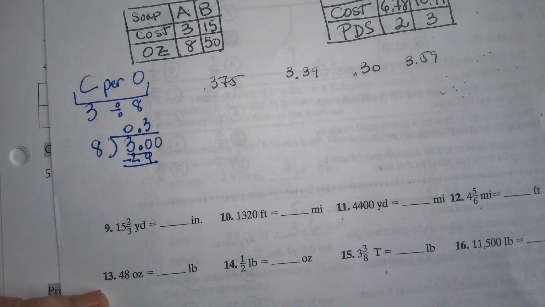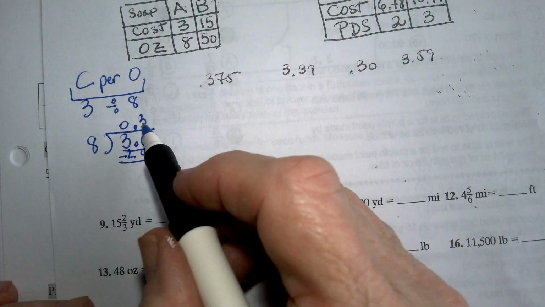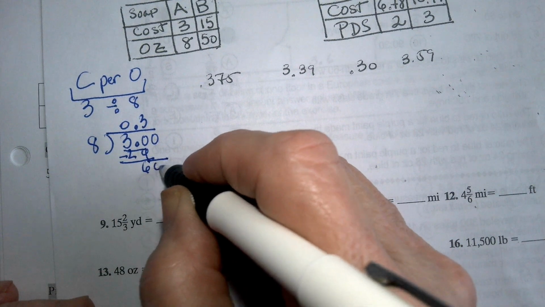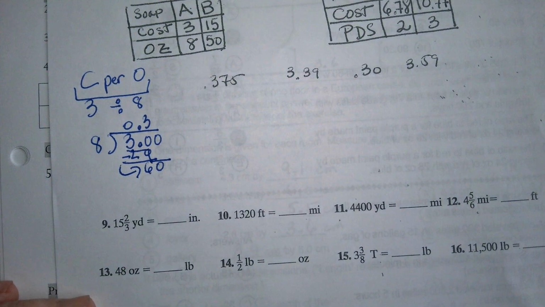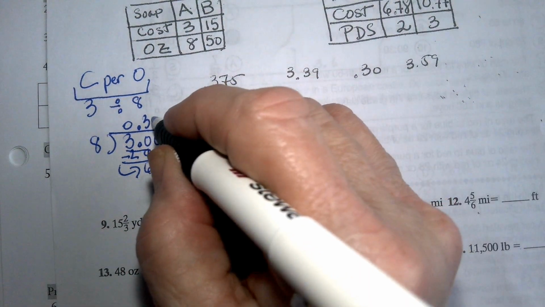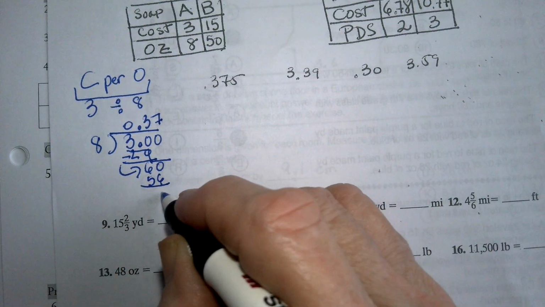What page are we on? It's on the very back. I flipped it way to the back. Okay. 3 times 8 is 24. Subtract, we get 6. Bring down. And I'll check your review to see how much you did tomorrow. 8 goes into 60 how many times? 7 times. So 7 times 8 is 56. I get a 4.